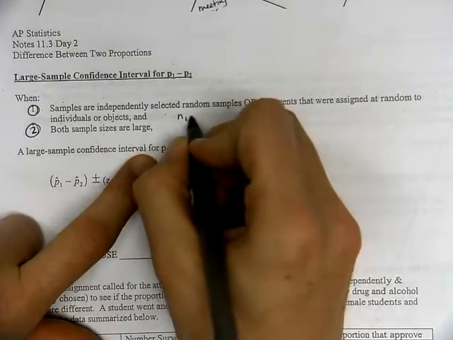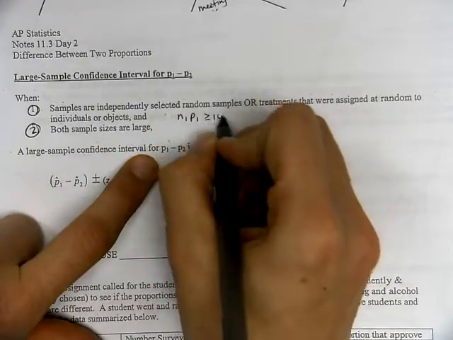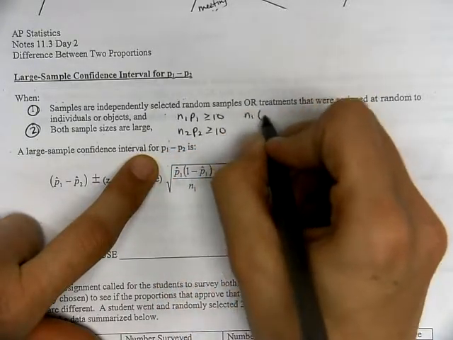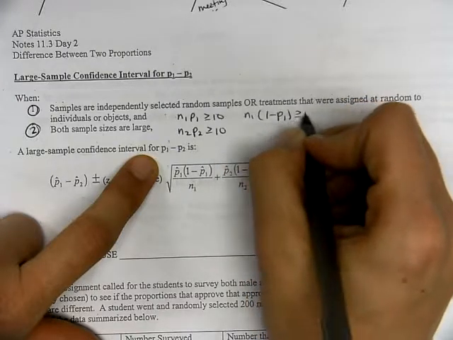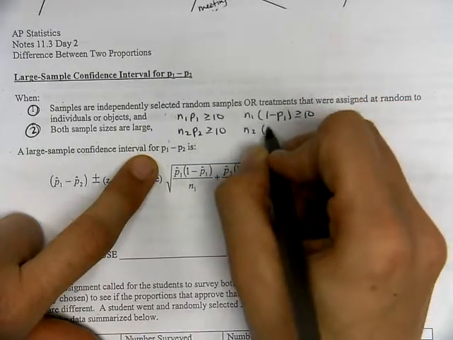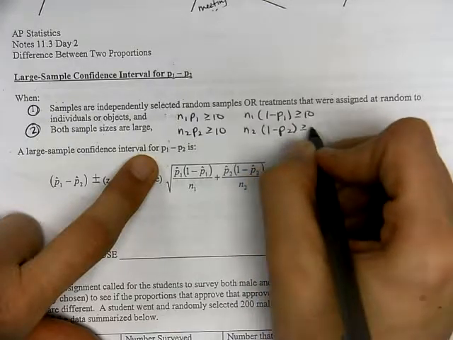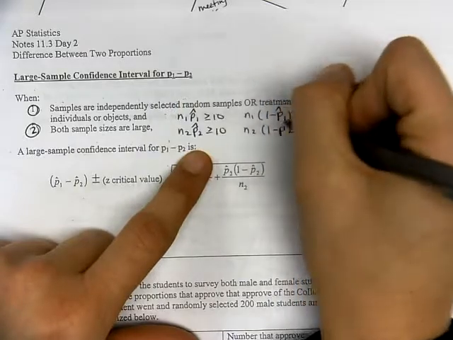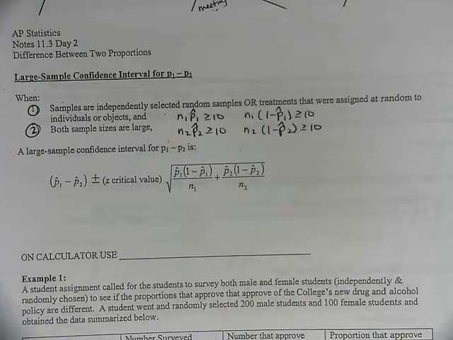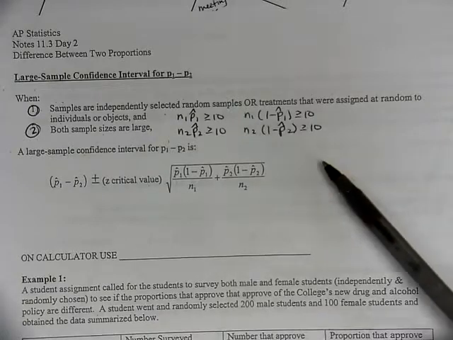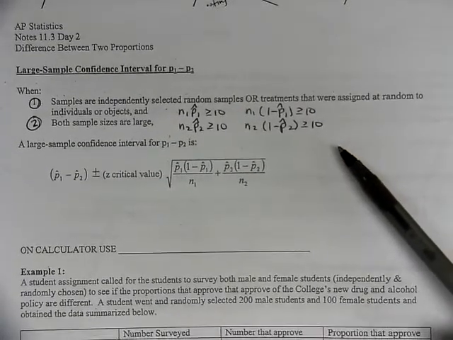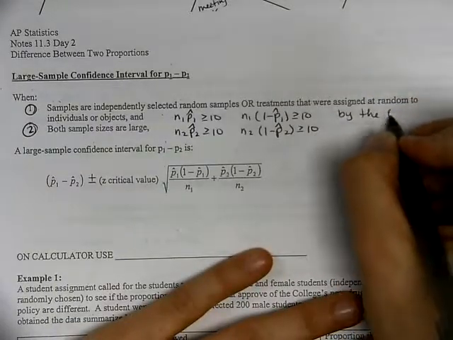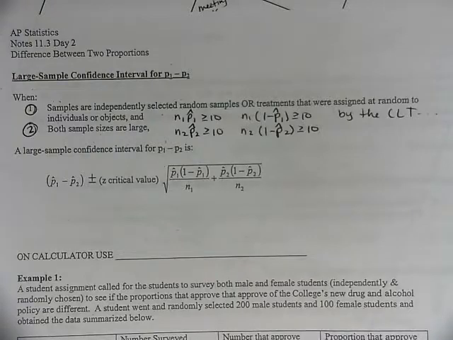So again, you're going to have to check N1 times P1, N2 times P2, N1 times 1 minus P1, N2 times 1 minus P2. And this time, actually, since we won't have P's, we're going to be using P hats, because they're only going to give you sample proportions in the problem. They're not going to give you any regular population proportions. So then we can still say by the central limit theorem, whatever.